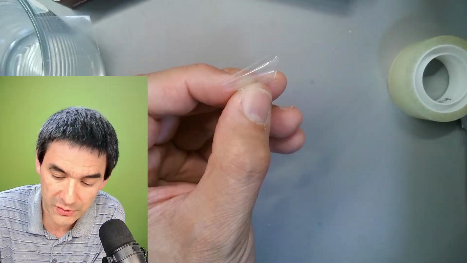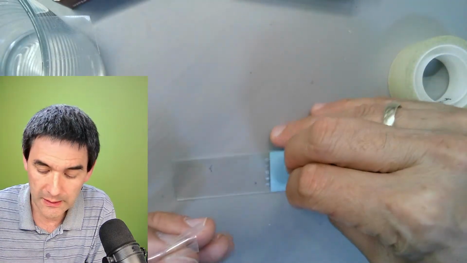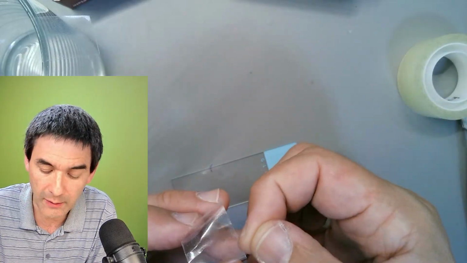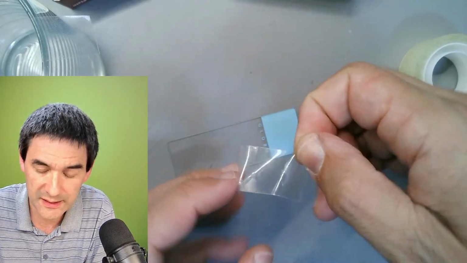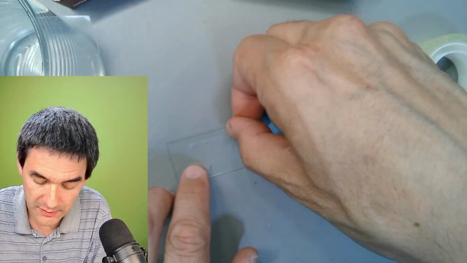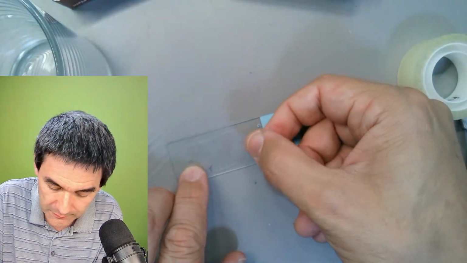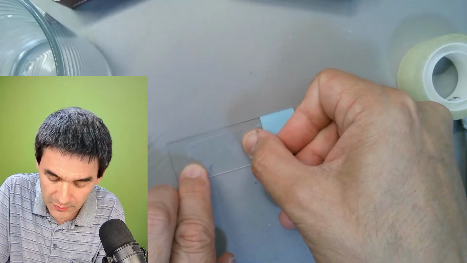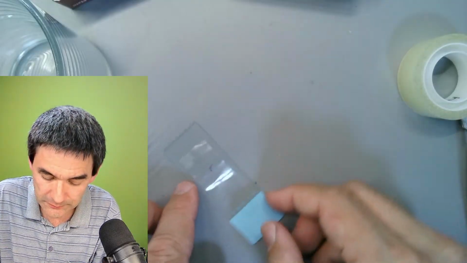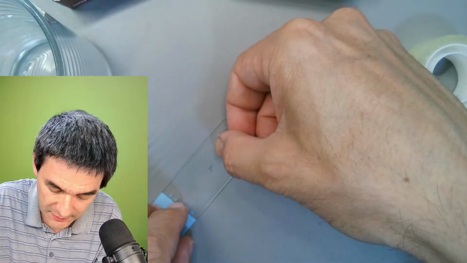What you do now is you take a microscope slide, sticky side upwards. You're now using those two smaller pieces that you prepared, and you stretch the tape across the slide.